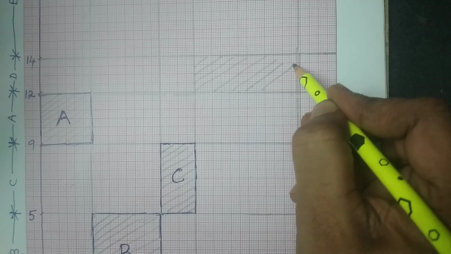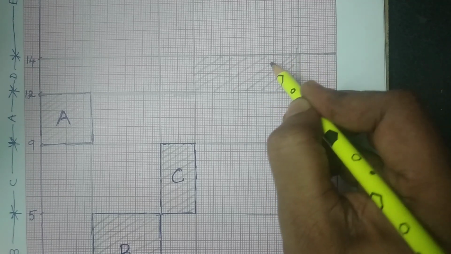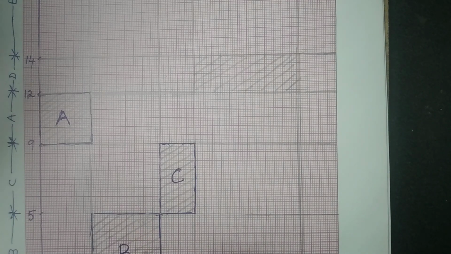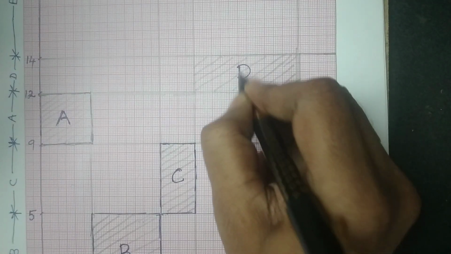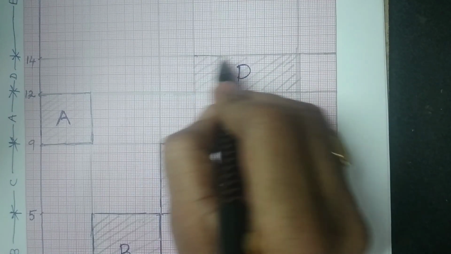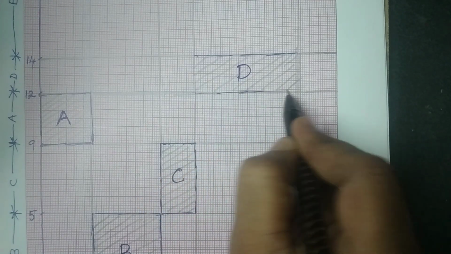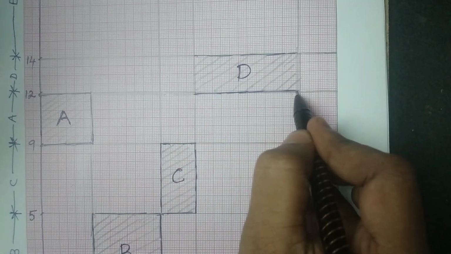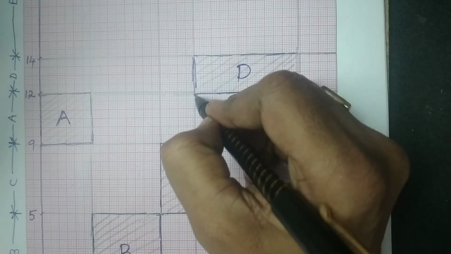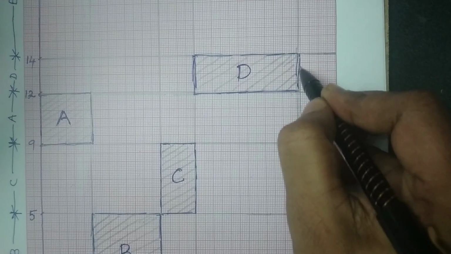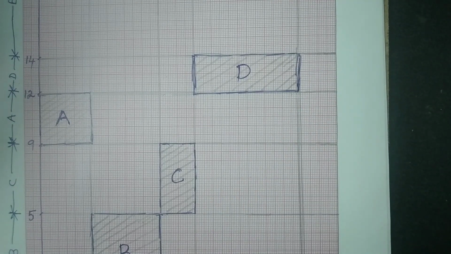So now you draw the intersection part, and then I'm just shading it, and I'm writing this is mission D. Again I'm drawing this particular box or block by using a pen. Okay, is it clear? And then move to mission E.